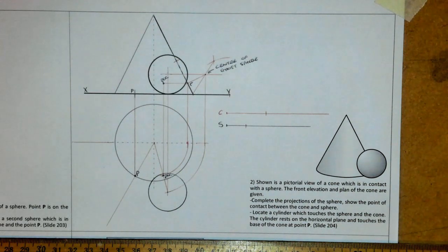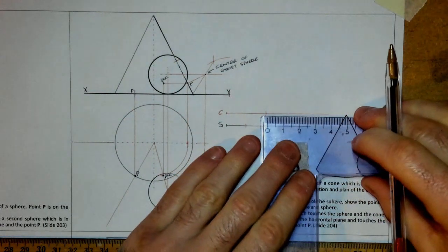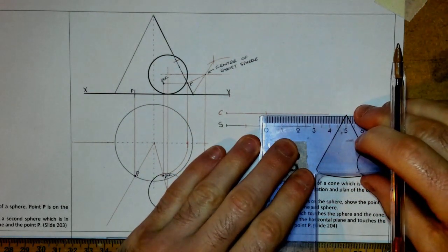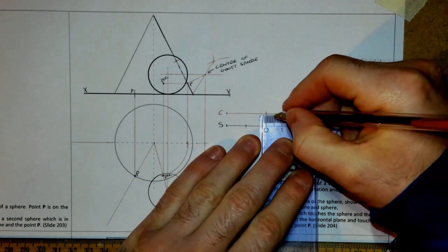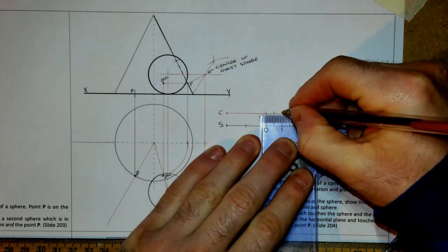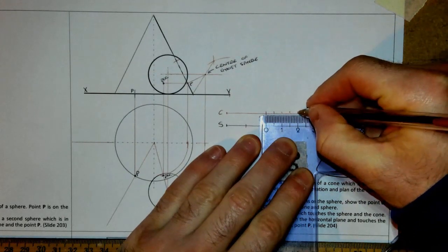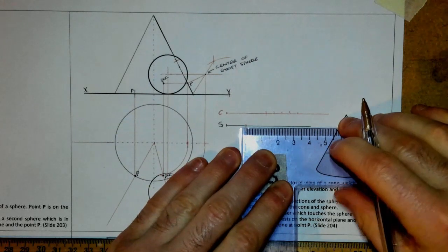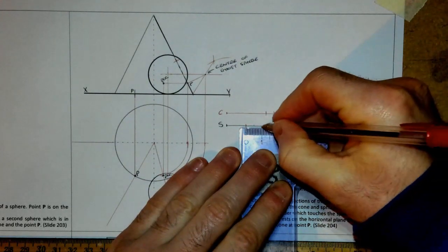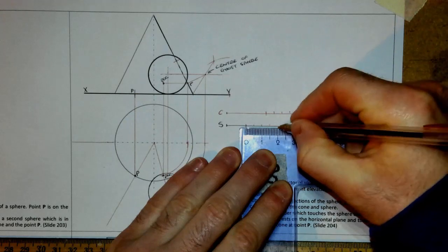What we're going to do is mark equal distances of 5 millimeters, or 10s afterwards, but I like to do 5s with these measurements. If you have bigger drawings, you might use 10s. So 5, 10, 15, 20, I think 4 might work, so we'll stick with 4. Same thing, 5, 10, 15, 20.